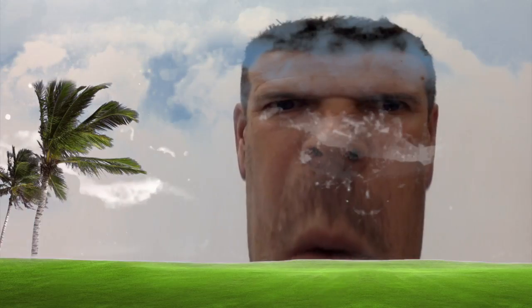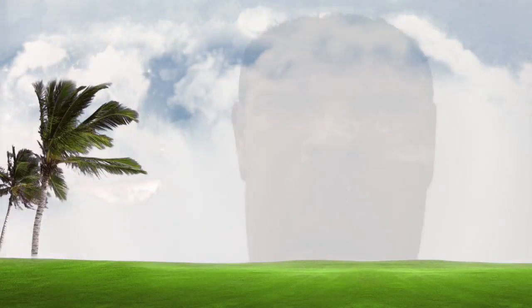Now let's look at the second trait, long face versus short face.